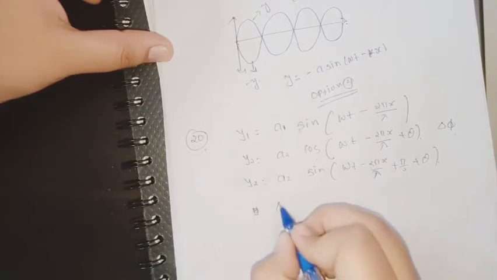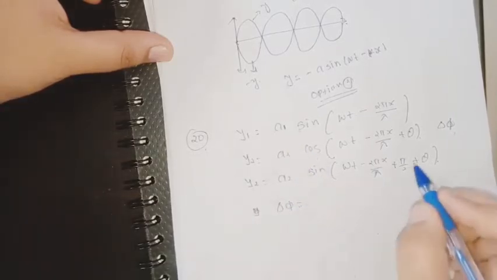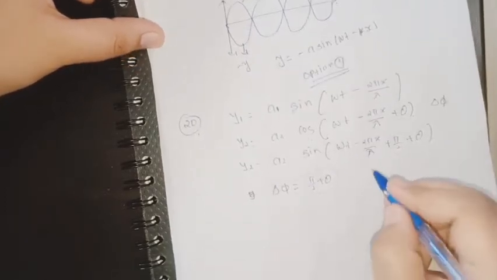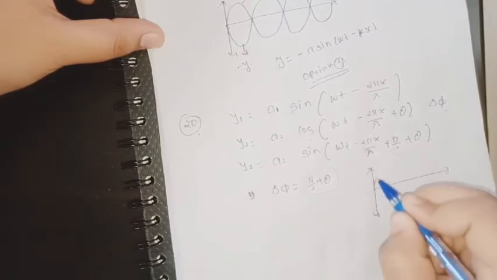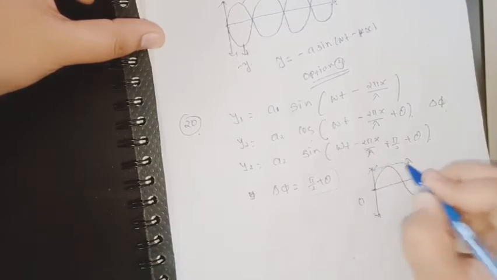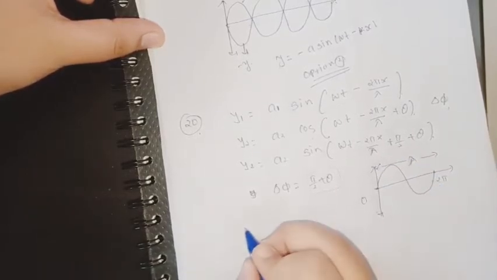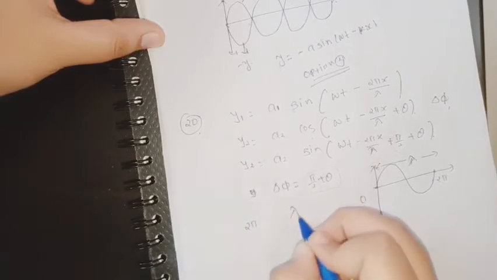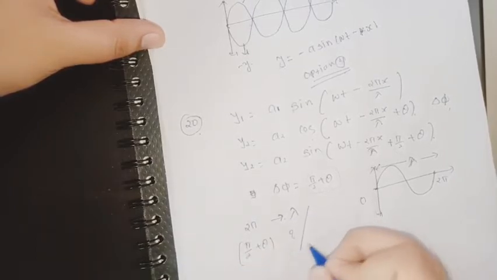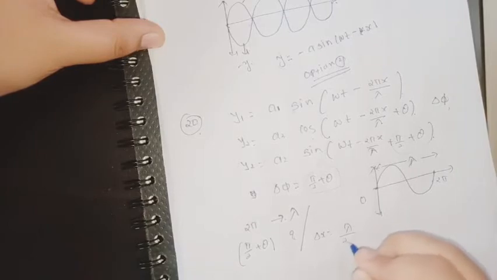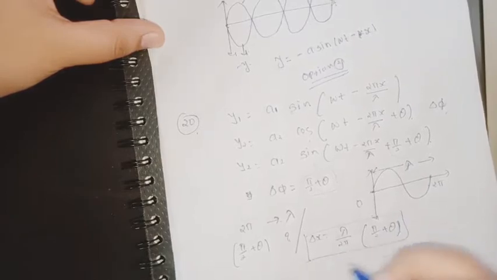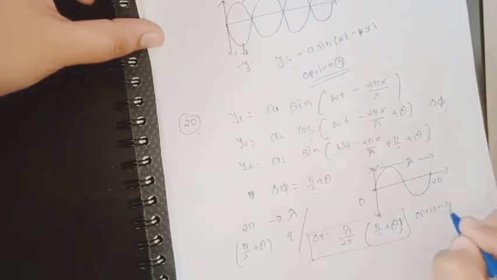So the phase difference between y1 and y2 will be delta phi equals pi by 2 plus theta minus 0, that is pi by 2 plus theta. Now from the wave, we know that if the path difference is lambda, then the phase difference is 2 pi. So for a phase difference of pi by 2 plus theta, the path difference delta x will be lambda by 2 pi into (pi by 2 plus theta). So option 2 is the correct option.